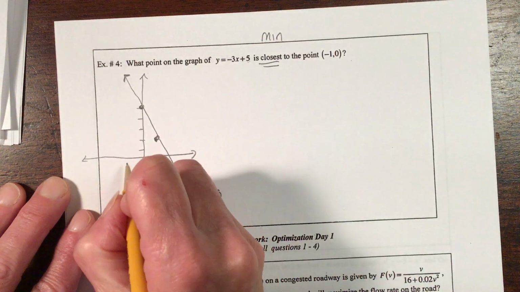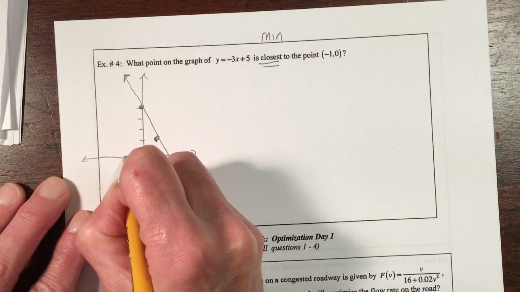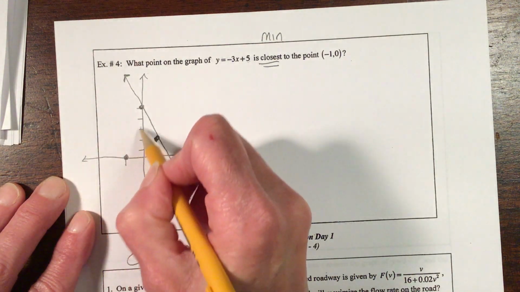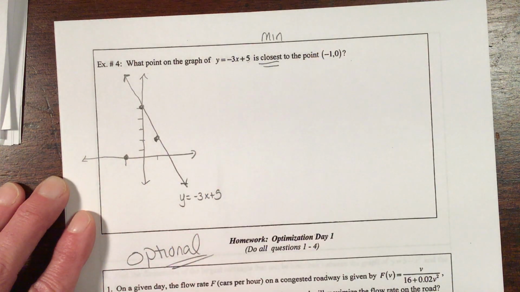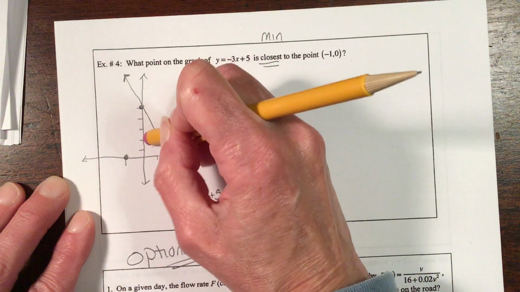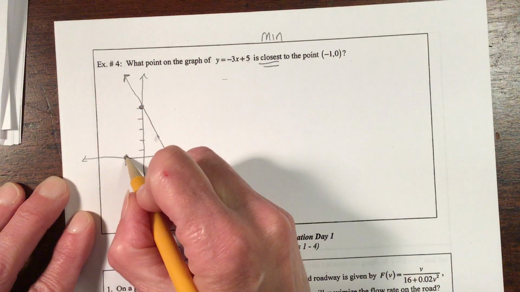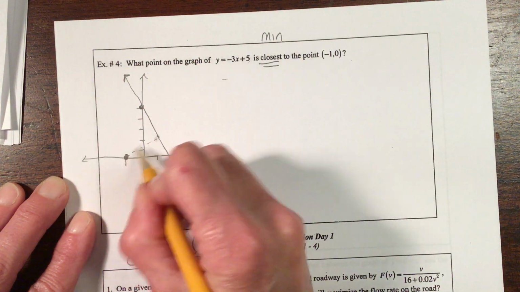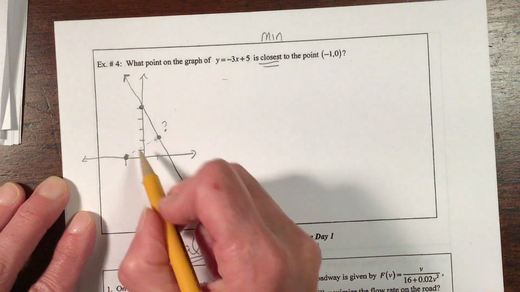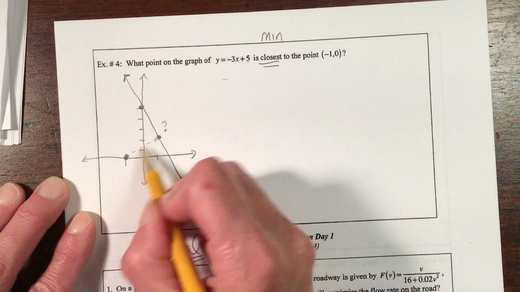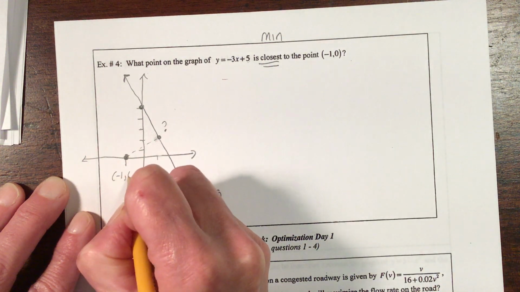And I want to know what point on this line is going to be closest to that point. So if we wanted to find the point, right? What are we going to be using?